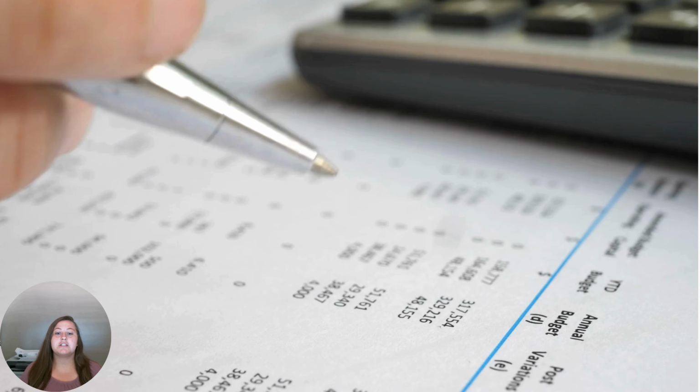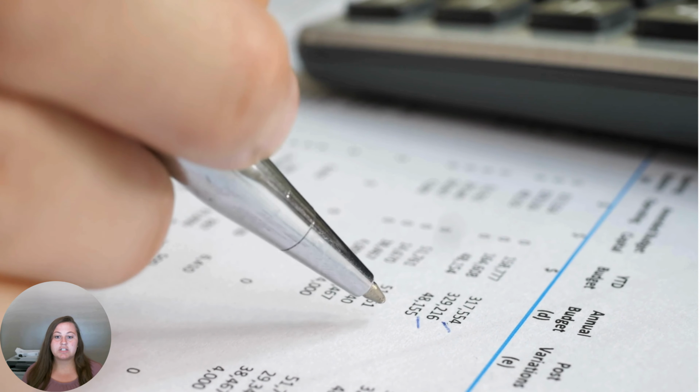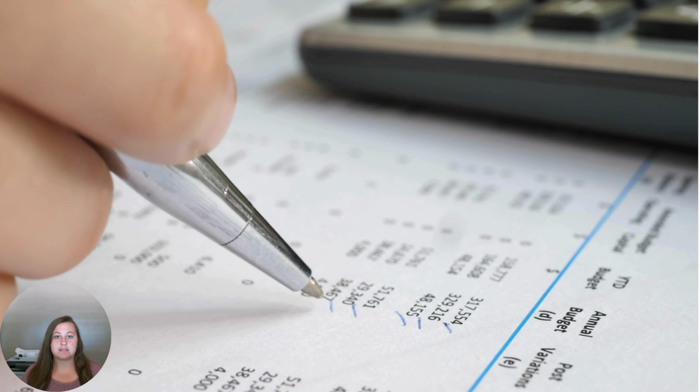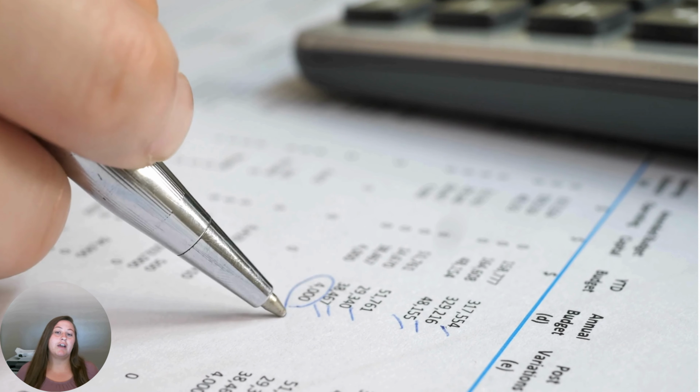The accounting equation is the reason why accountants can trust financial records. Every transaction must keep the equation balanced. If the equation doesn't balance, there's likely an error somewhere in the accounting records, and then we have to go find it and fix it.